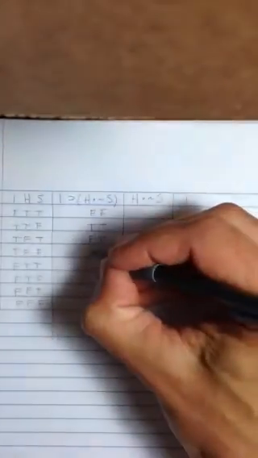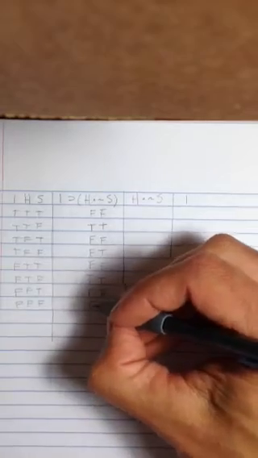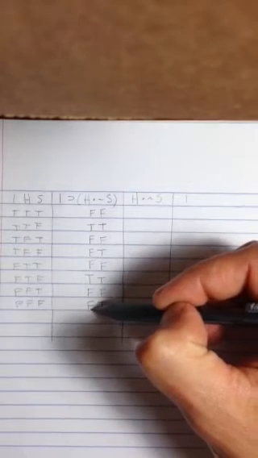On the second row, H is true and not S is true. 2 true inputs makes a conjunction true. Here we've got a false input, a false dot false, that's false. False dot true, that's false. True dot false, that's false. True dot true again is the only way a conjunction can be true. False dot false is false, and false dot true is false. Now we've got the values for conjunction, and these values are useless to us. We only use them to calculate these values.